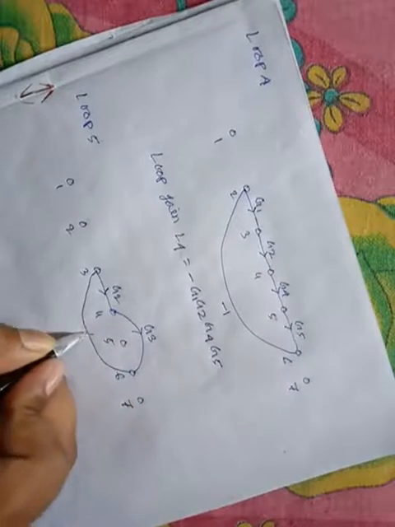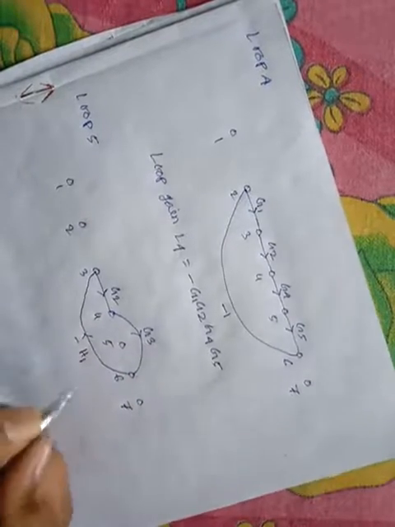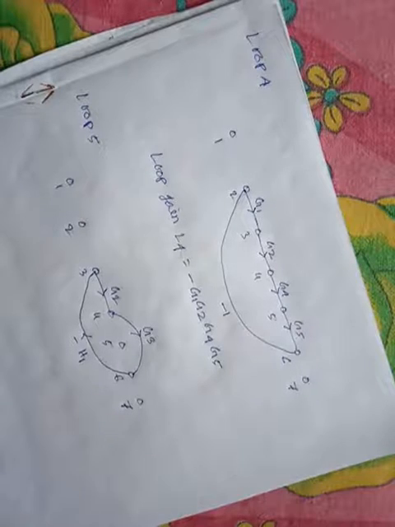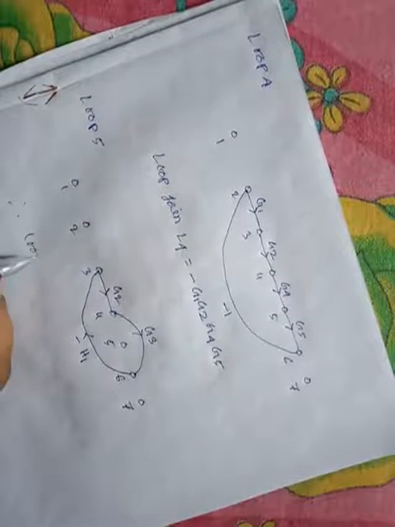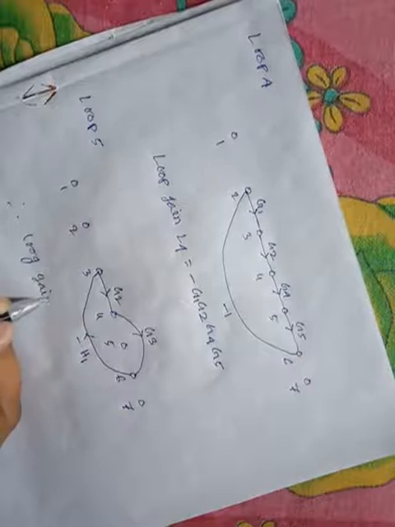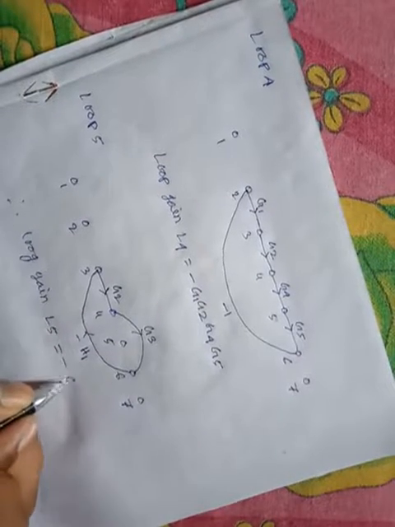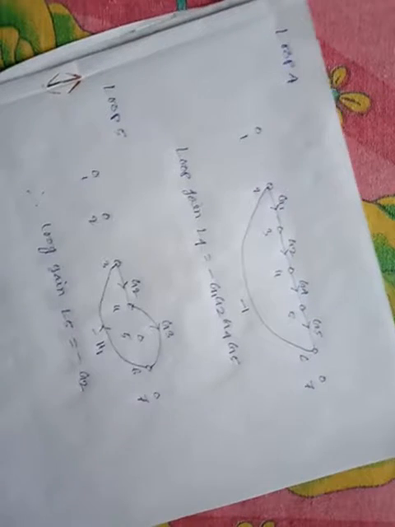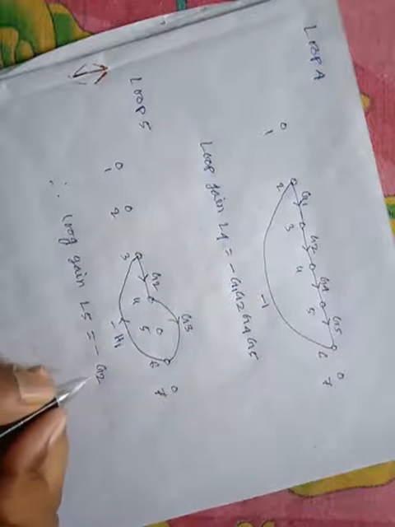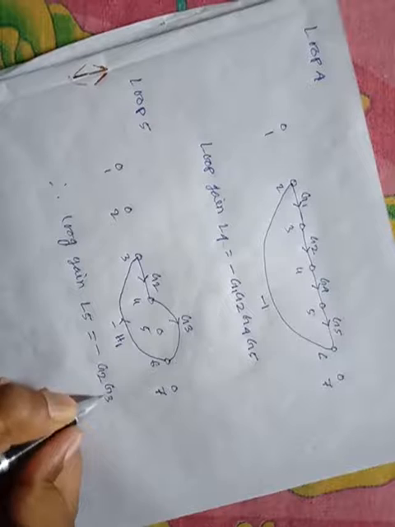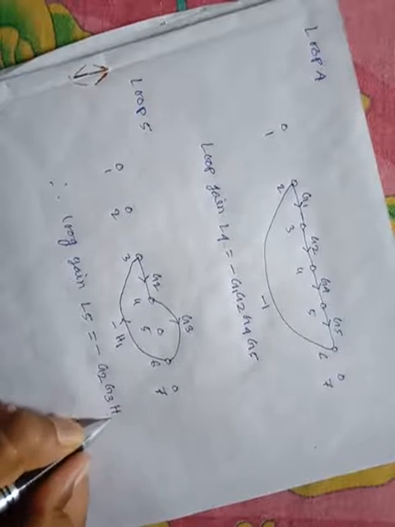It is negative H1 feedback. So for loop 5, the loop gain L5 is equal to minus G2 G3 H1.